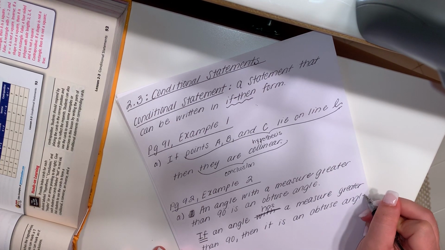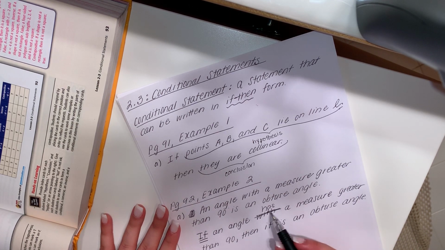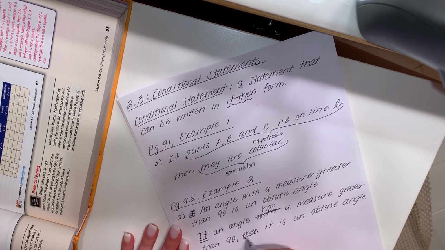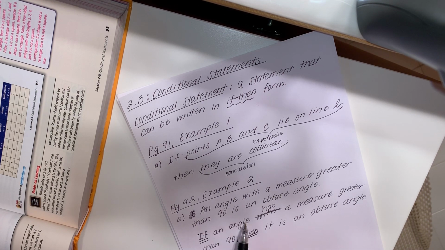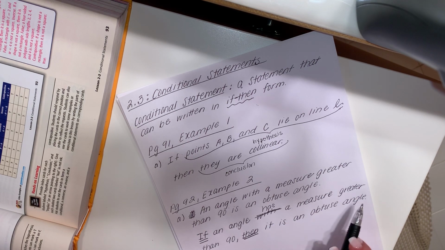So you can structurally change the sentence a bit, but without changing the meaning. That's important. I can take out the word with and use has so that it could be a bit more accessible to then use the word then. So again, it says if an angle has a measure greater than 90, then it is an obtuse angle.